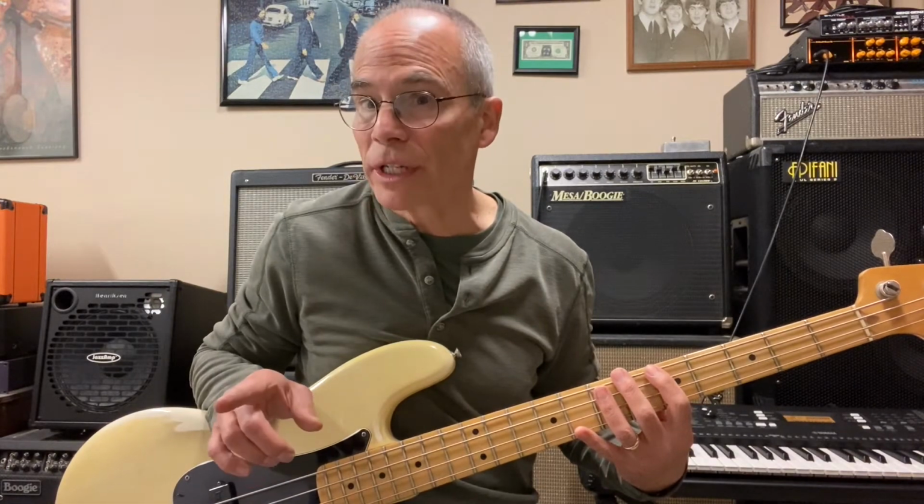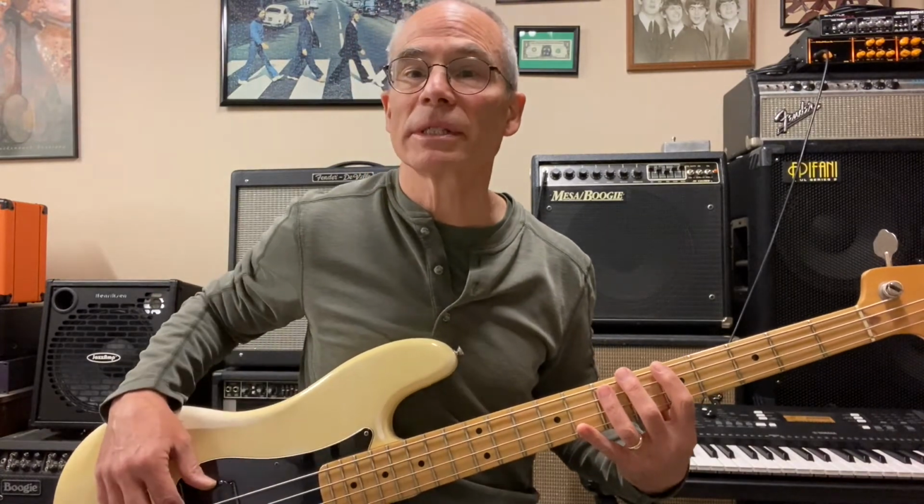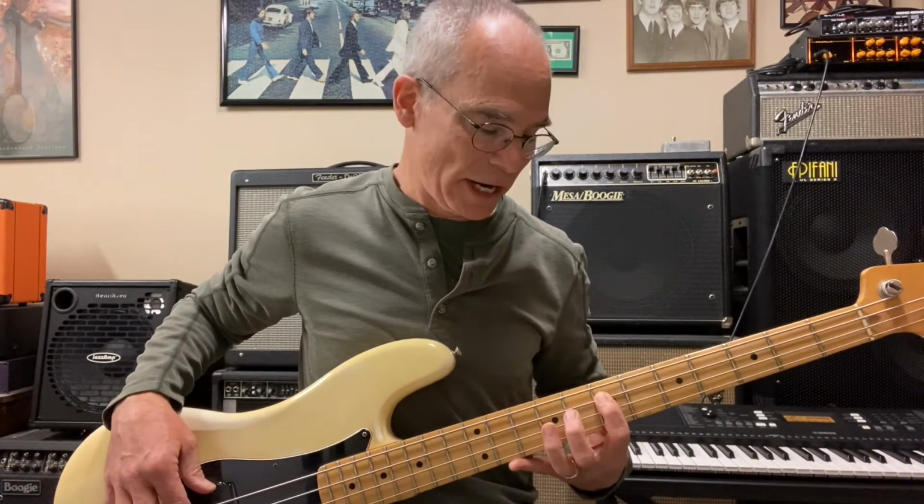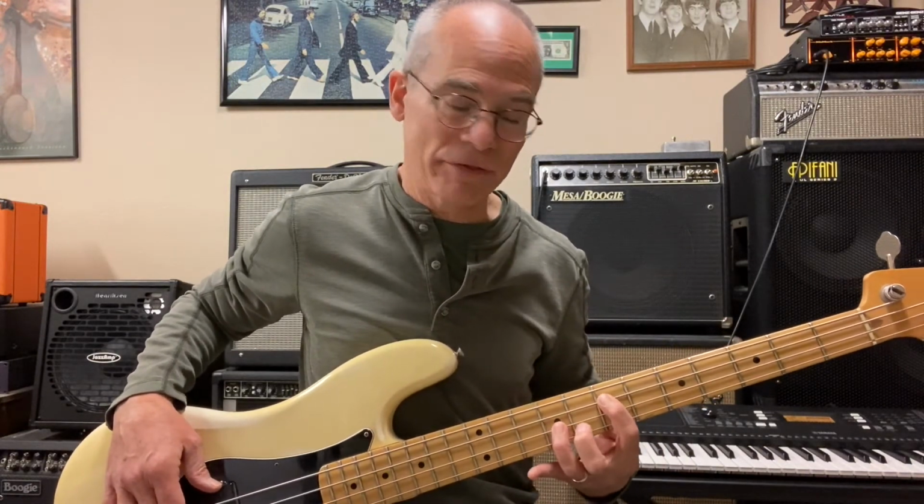1, 2, 3, 4. Now D chord. Back to A. D chord. Like that. Number 2 is A for 1 measure, D for 1 measure, E for 2 measures. So for the E, I just shift my first finger up to the 7th fret, play E, and the 5th there.